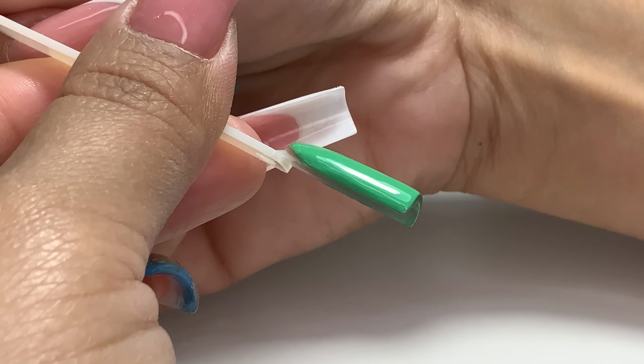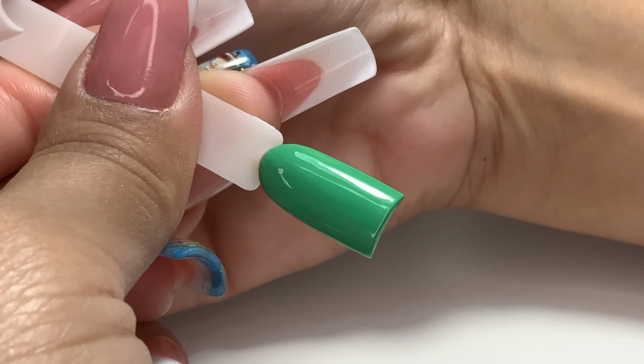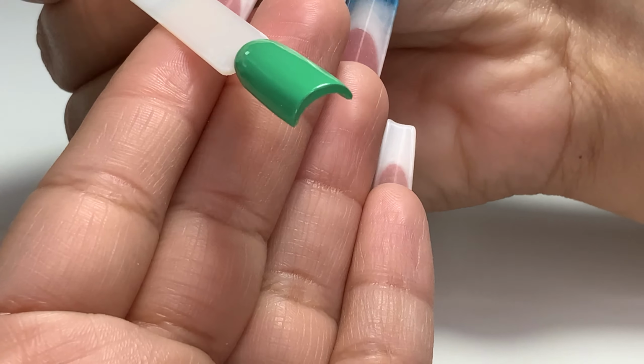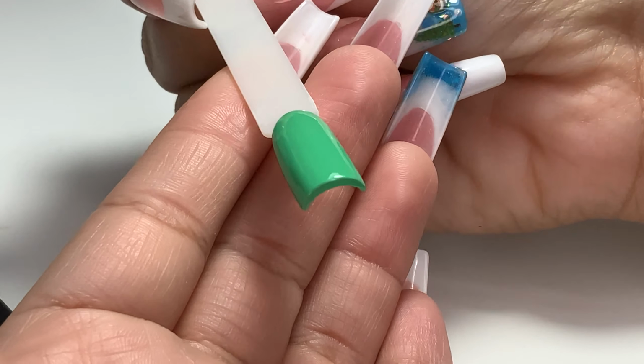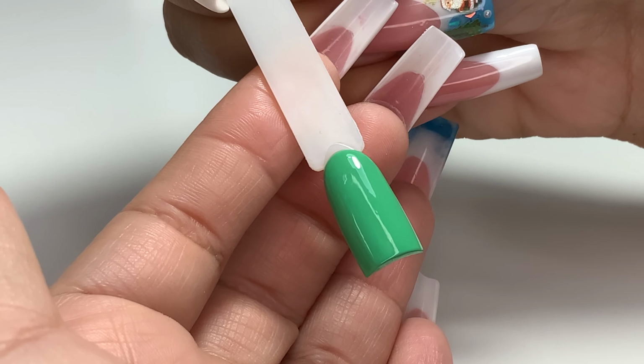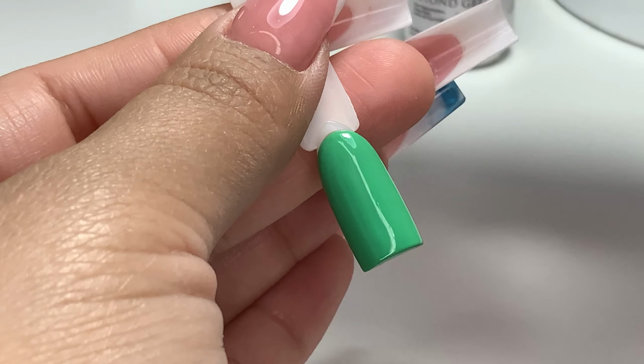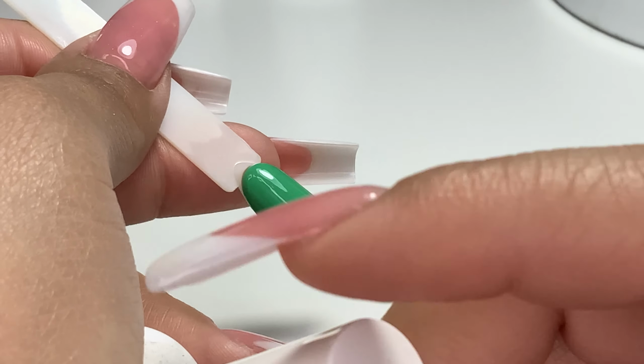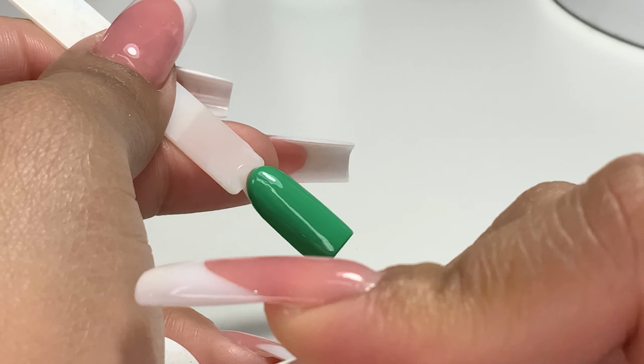Now, once it bounces into place, right? You guys see how evenly this looks? This is what you want on every application. If you feel like it looks bulky, go ahead in with your brush and remove some of that bulk with your brush before curing. Now we're going to go ahead and cure this for 60 seconds, and we're going to come in with a top coat.